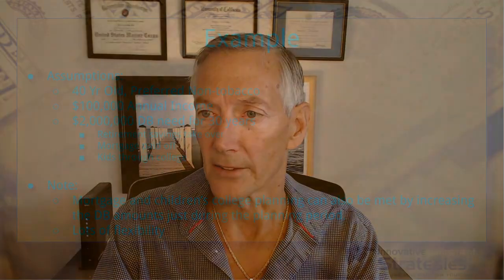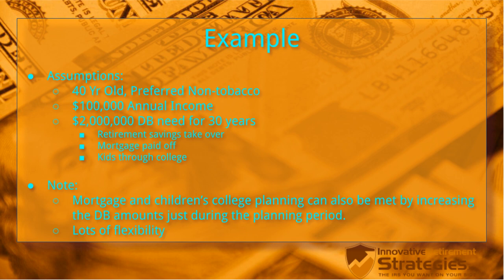All right, so now we're going to look at an example of a sample client, and this is actually real life. This is from an illustration that I put together for a client just last week. This is a 40-year-old, preferred non-tobacco. Annual income is about $100,000.